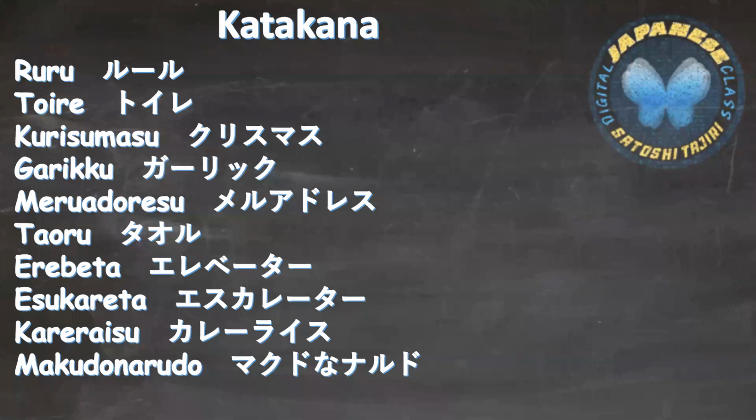And now let's practice some words with wa and n.